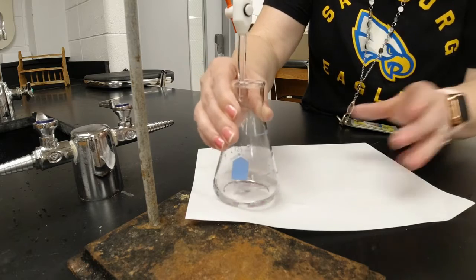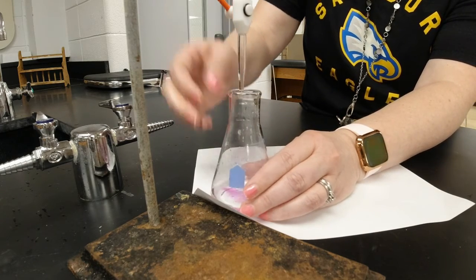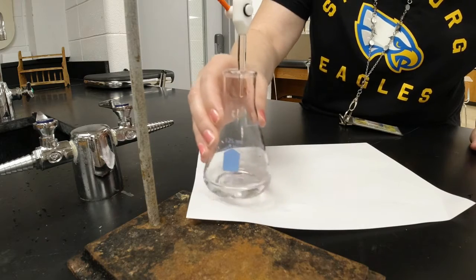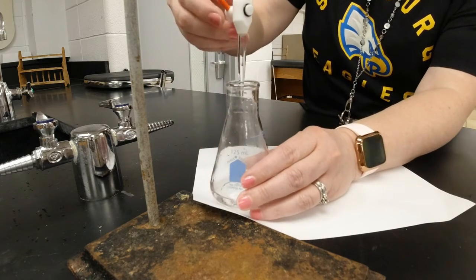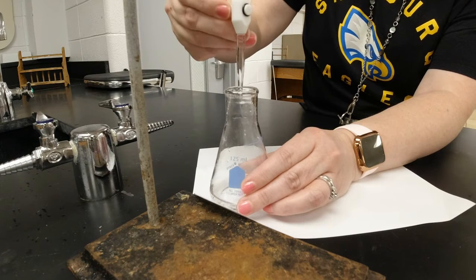Okay, so we probably want to slow down a little bit. We should be getting close. Ooh. It's going fast. Oh gosh. Whoop. It's all right. Swirl it and see what happens. You're good. All right. It's all good. So now, if you can just add really slow, 1 drop at a time. There you go.